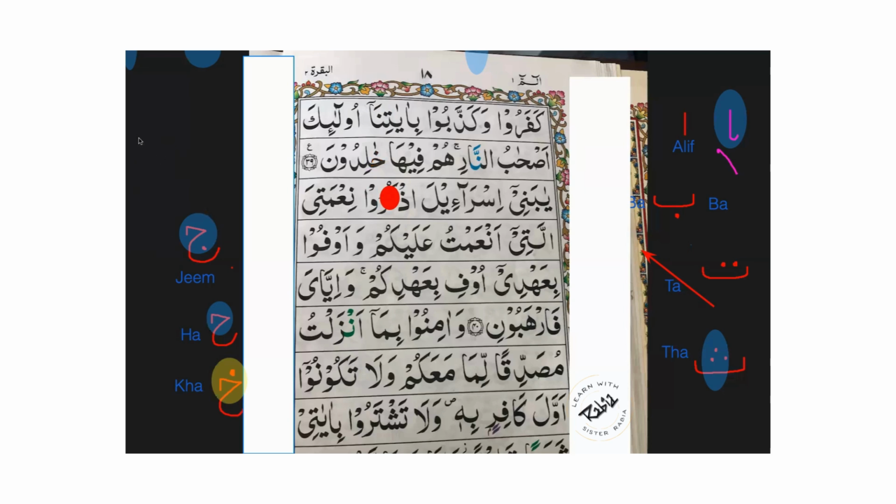Okay, let's see if we can find a Ha. Now we know the Jim hides the same way, just the dot is down. Let's go find a Ha. Now every sheet will not have every letter. Sometimes they're just not there. Some letters are not that common. So most probably the Kha is here.